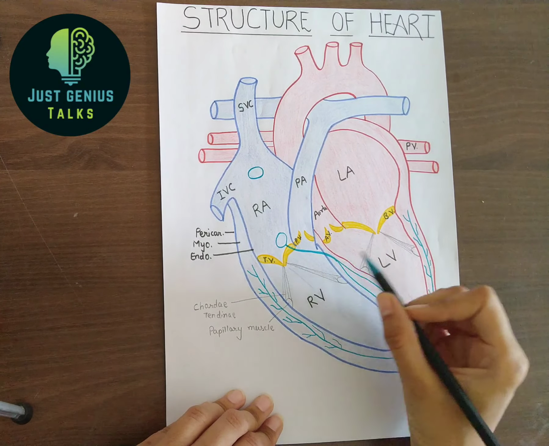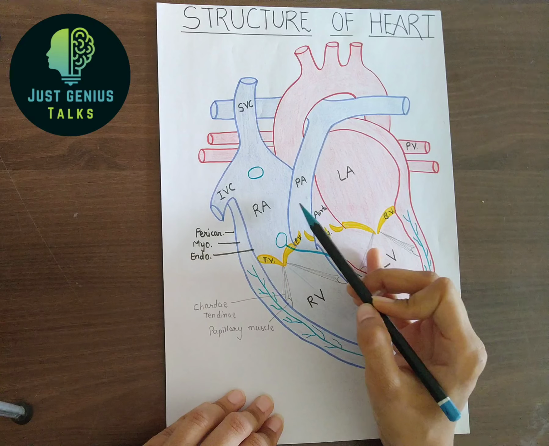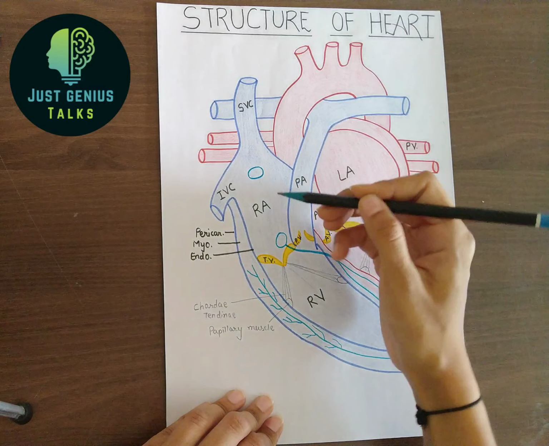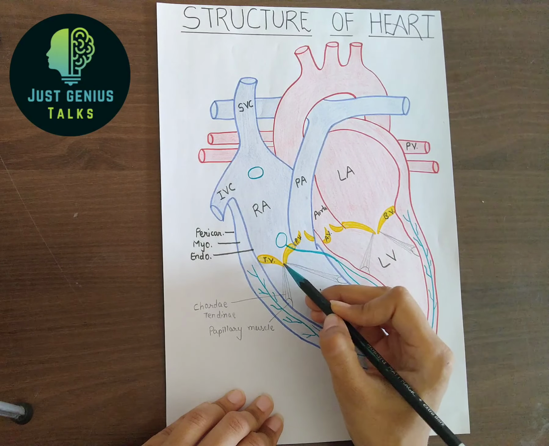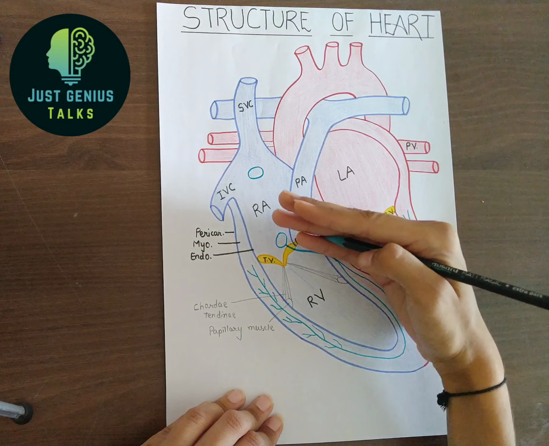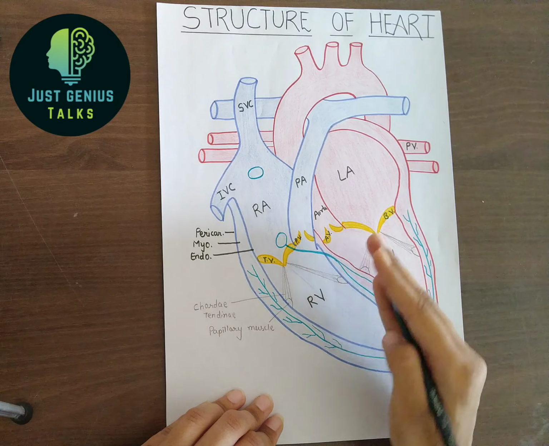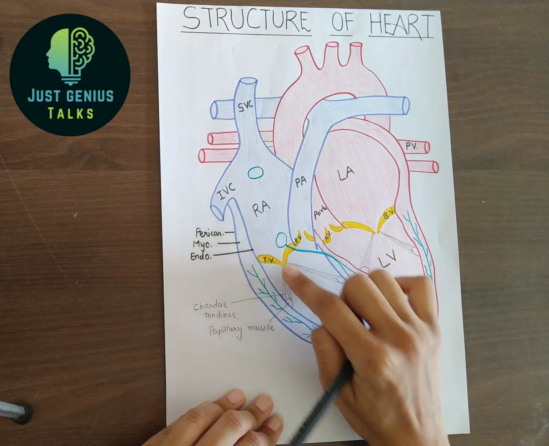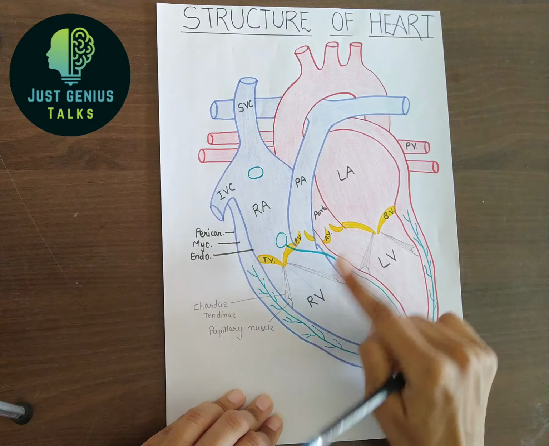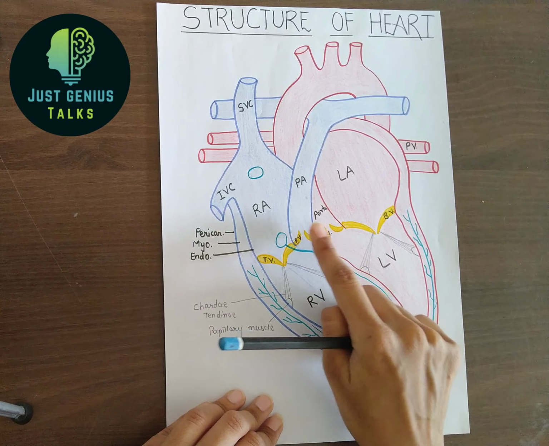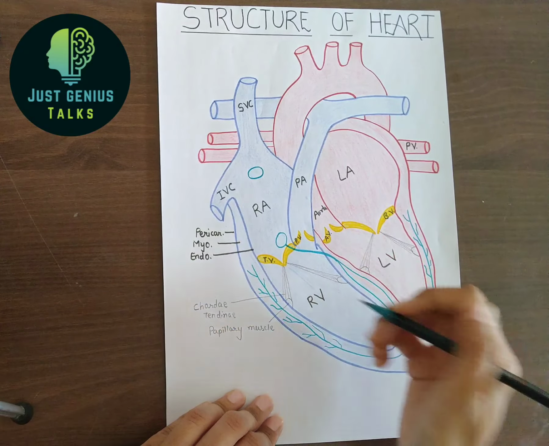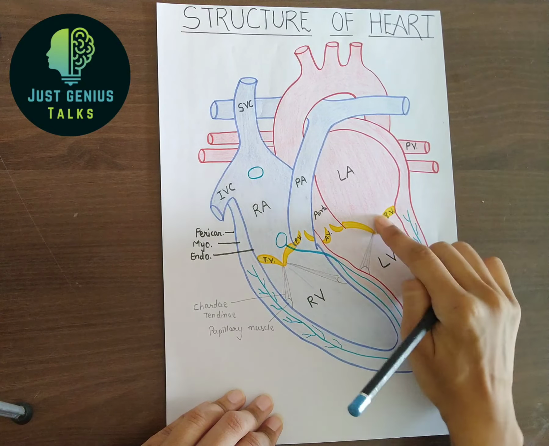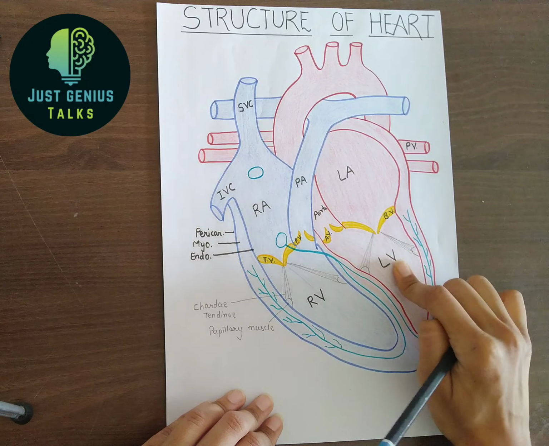This septum is called the interatrial septum in the atria, and in the ventricles it is called the interventricular septum. Four valves are present. Which ones? Two are atrioventricular valves and two are semilunar valves. The atrioventricular valves are present between the atria and ventricles, and the semilunar valves are present in the pulmonary and aortic vessels. The tricuspid valve is present between the right atrium and right ventricle. The bicuspid valve is present between the left atrium and left ventricle.